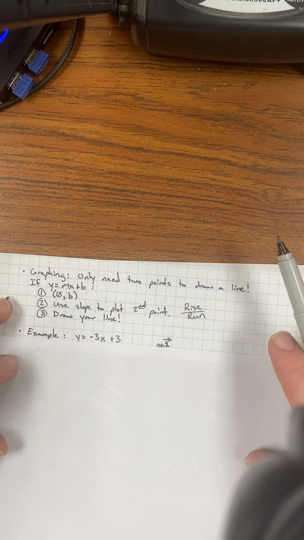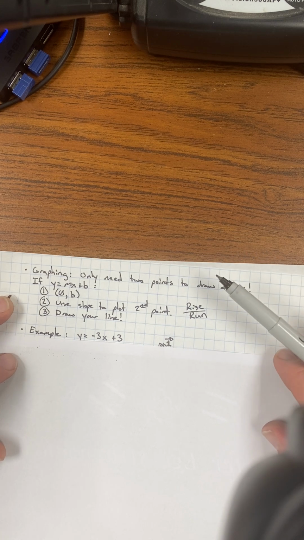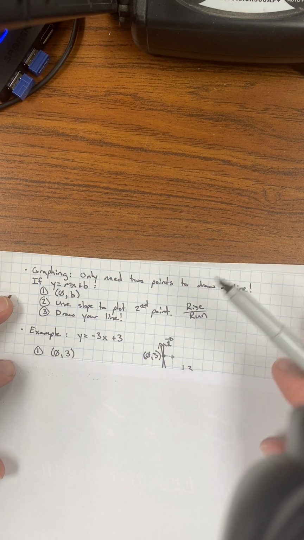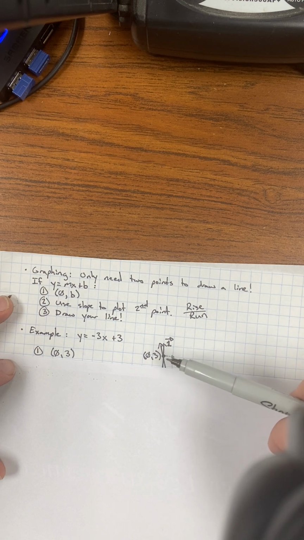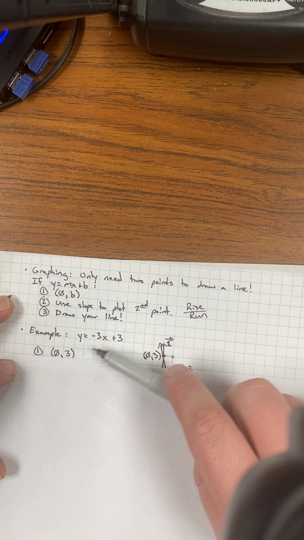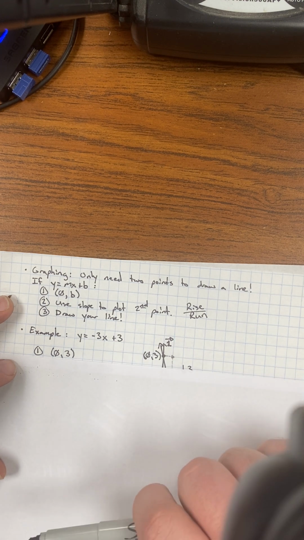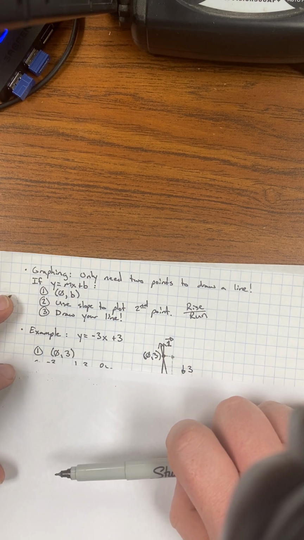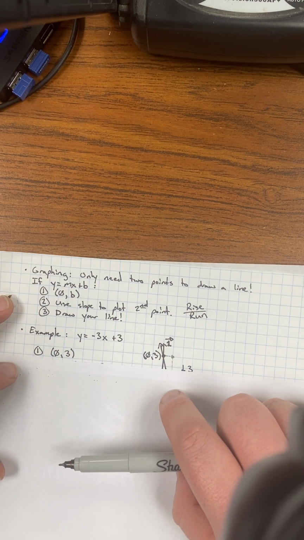Okay? So let's look at an example. Example shows y equals negative 3x plus 3. Okay? So my first thing that I'm going to do, and we're just looking over here right now, we'll worry about the graph in a second. So first thing I'm going to do is put down what my y-intercept is. It's 0, 3, right? We were identifying it in the last example, so we should know what this is. So 0, 3 is my first point that I'm going to plot.